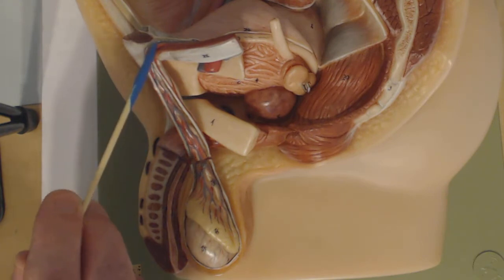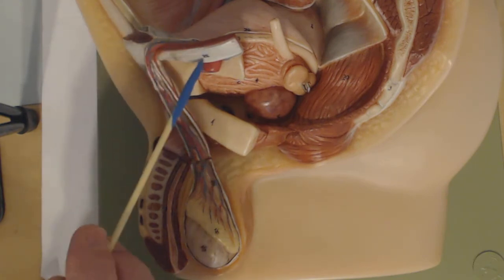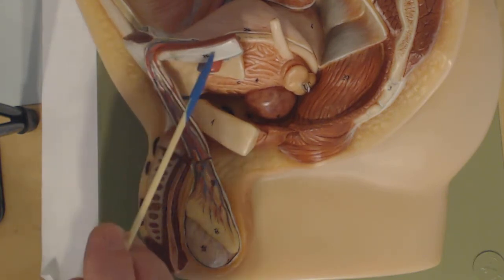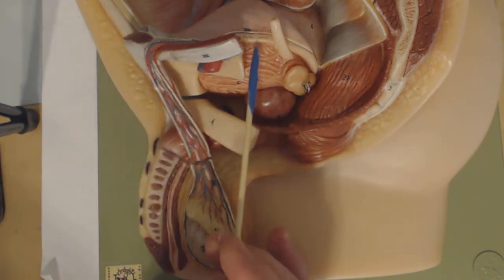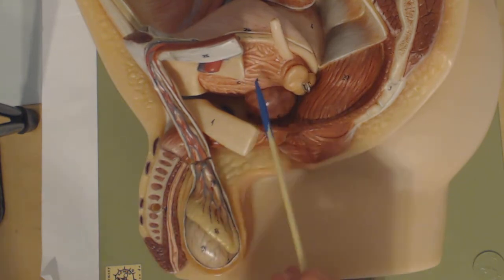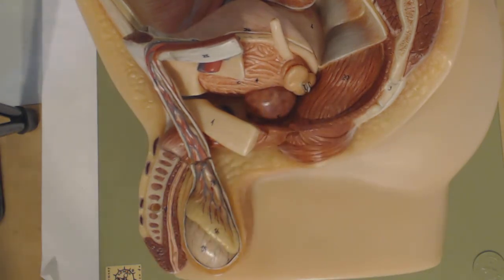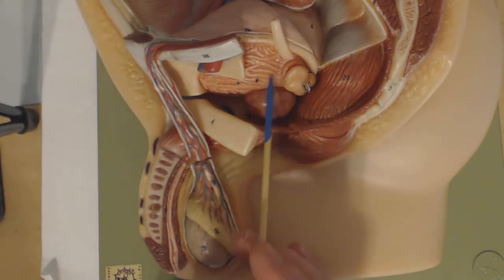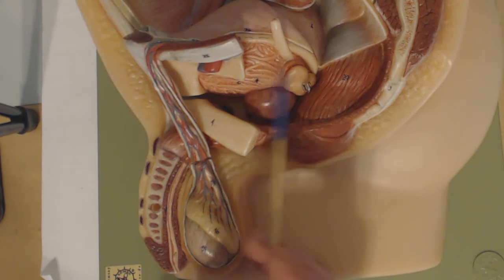You can see the continuation of it after it goes through the body wall here. This is supposed to represent part of your abdominal wall. You can see the rest of it as it courses its way around the lateral edge of the bladder right here. This is your bladder. Here's part of the bladder. Here's another part of the bladder. Here they're trying to show you some of the detrusor muscle, the smooth muscle associated with the bladder.